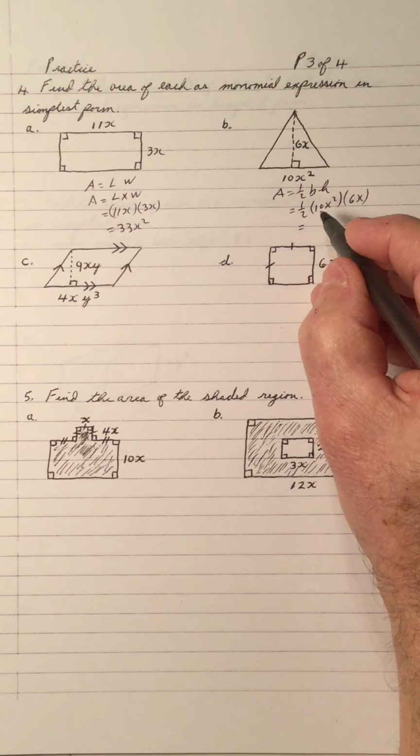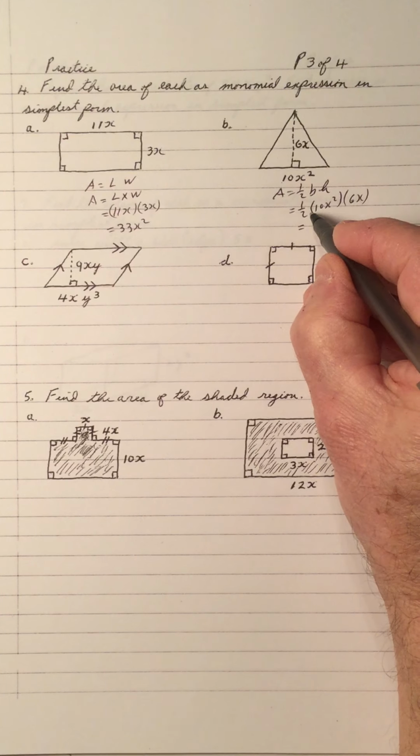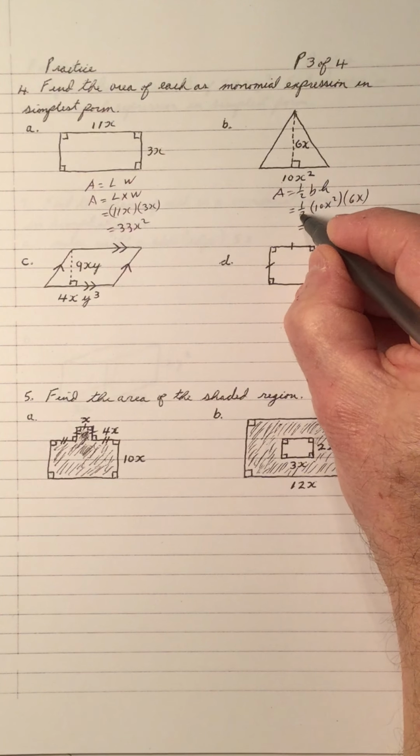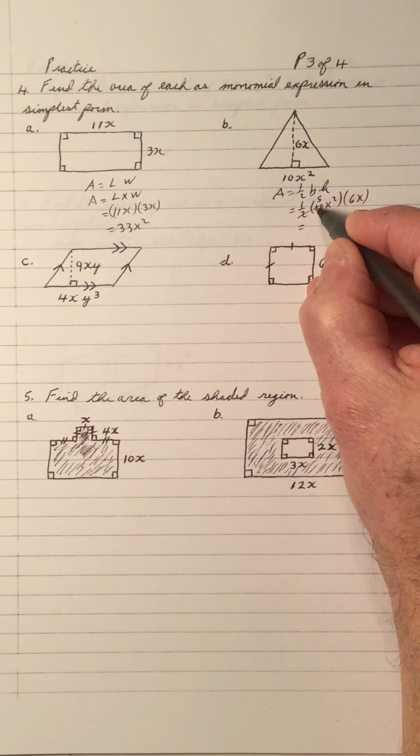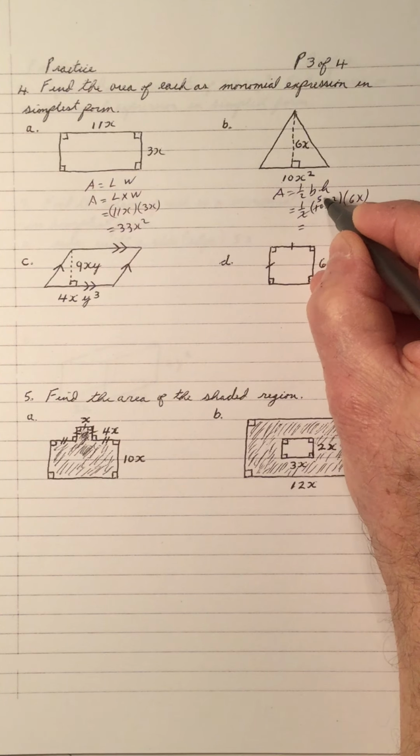The area, now I can multiply a half by 10. Cancel that out to get a 5. And 5 times 6 is 30. And x squared times x is x cubed, because when you multiply, you add your exponents. So the area of this triangle as a monomial is 30x cubed.